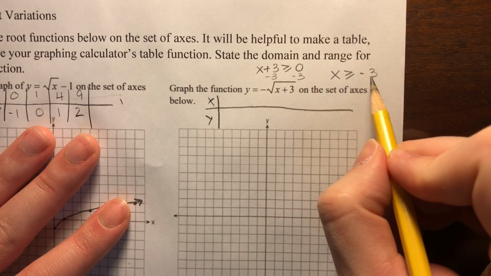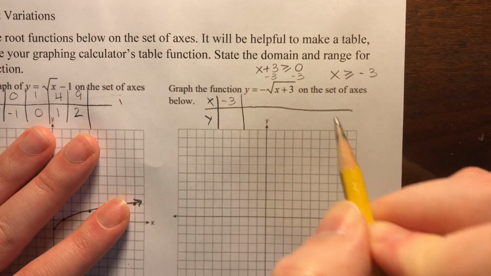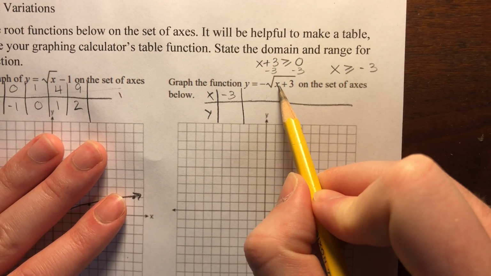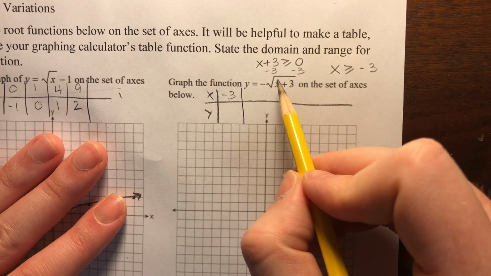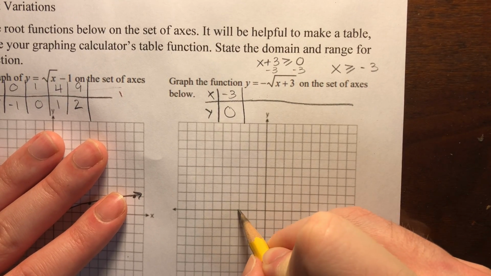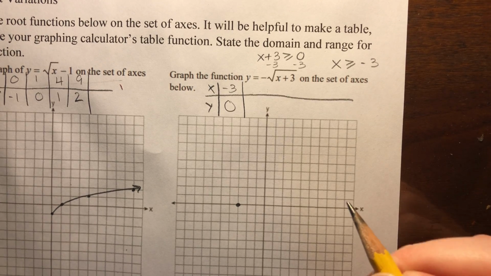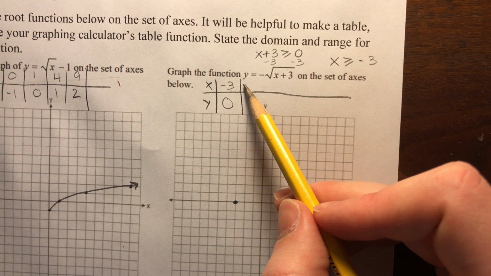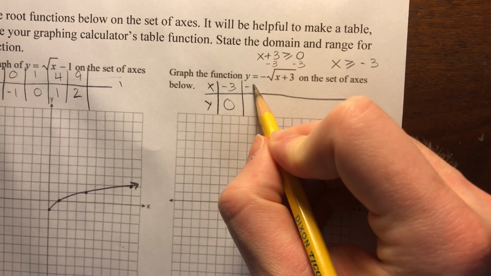That tells me that negative 3 is my lowest input here. So I'm going to plot that one first. Negative 3, when I plug that in, negative 3 plus 3 is 0. Square root of 0 is 0. Can't make 0 negative, it's just 0. So that's our first point: negative 3 comma 0. Now when I plug the next number in, I could do negative 2 here, and I will. I'll do negative 2 next.